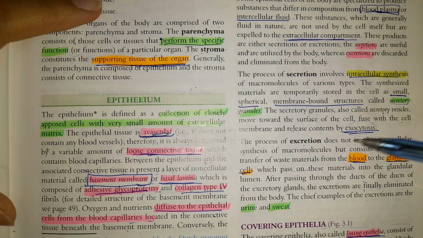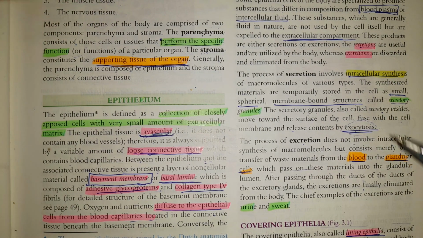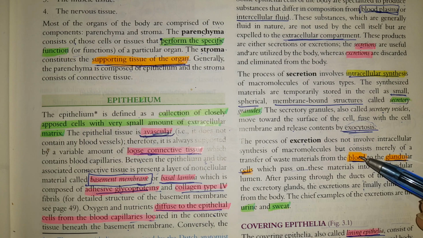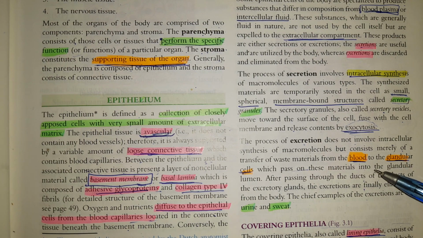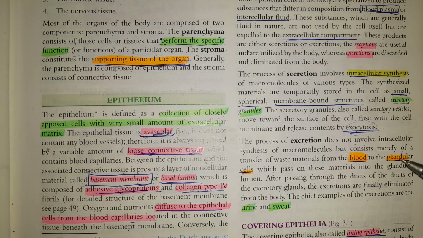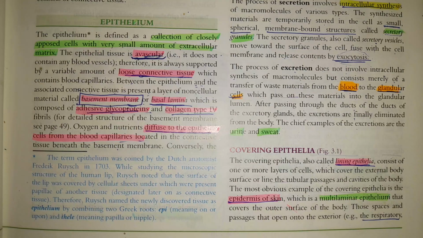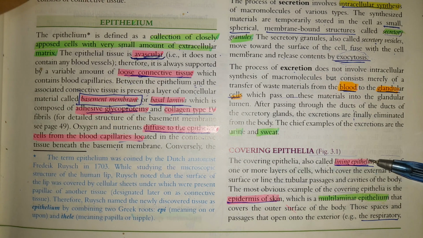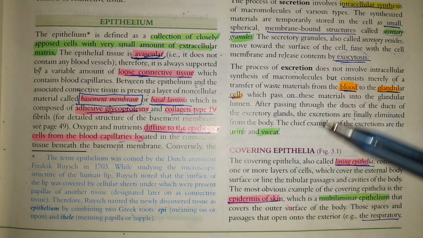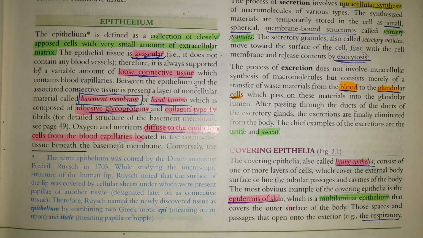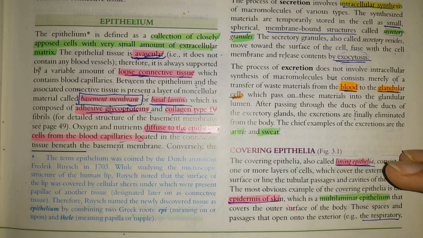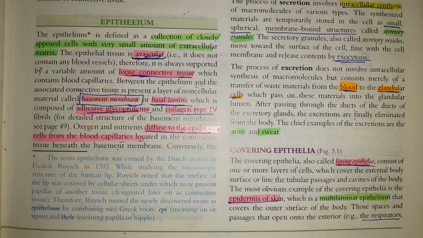These are removed in the form of residual bodies, which move out of the cell by the process of exocytosis as well. Now we have the covering epithelium. It is a lining epithelium. It covers the external structures of our body, and it can be multilaminar or unilaminar. Now we will study the types of epithelium in detail.